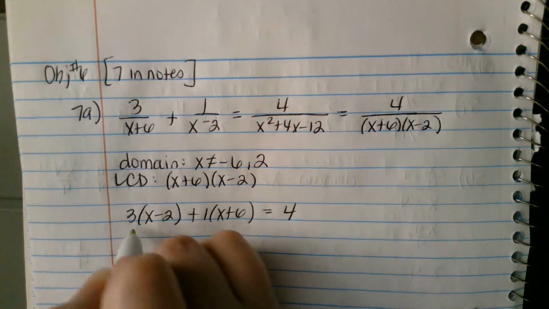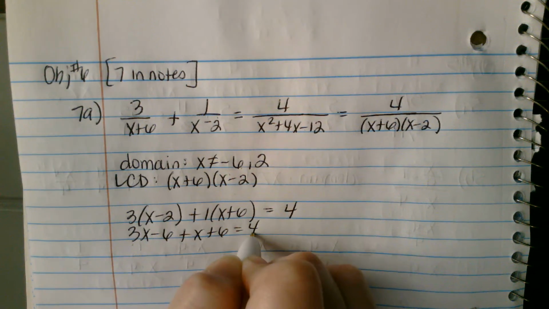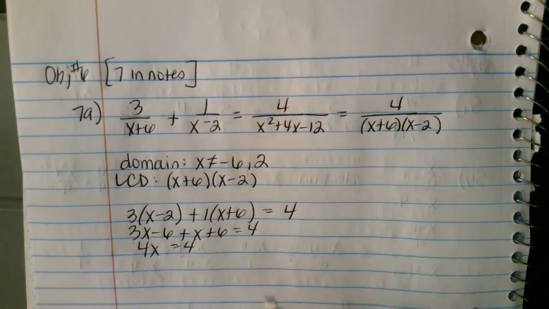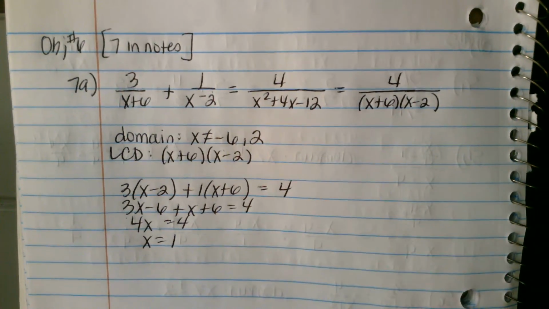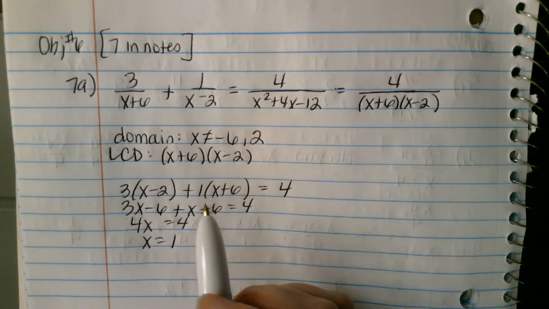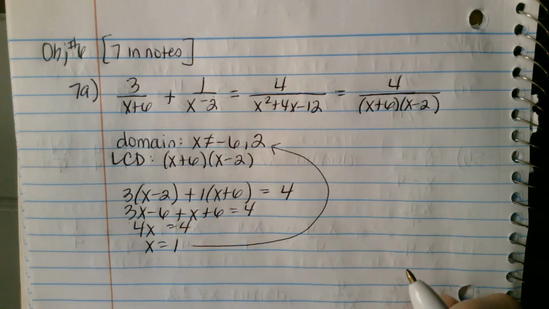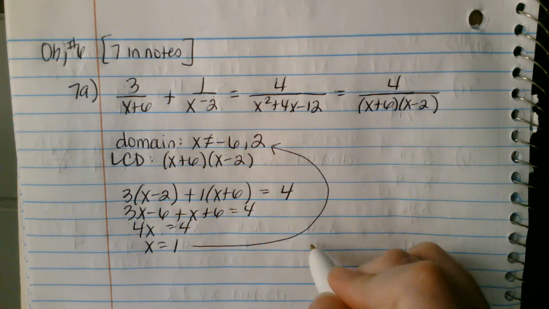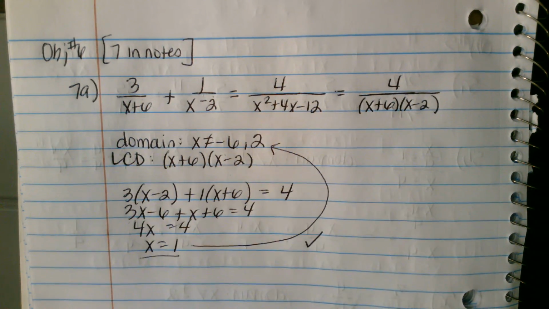So now I distribute and solve. I have 3x minus 6 plus x plus 6 equals 4. So 4x equals 4, so x equals 1. The last thing we need to do is check this against the domain to make sure it is in fact in the domain and not one of our exclusions. So 1 is in the domain, so our solution is x equals 1.